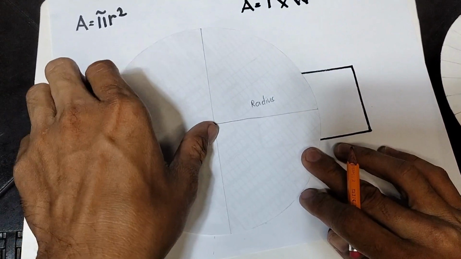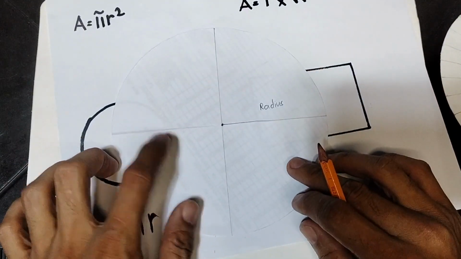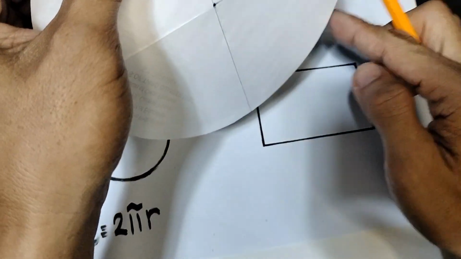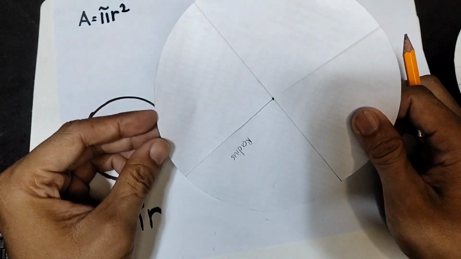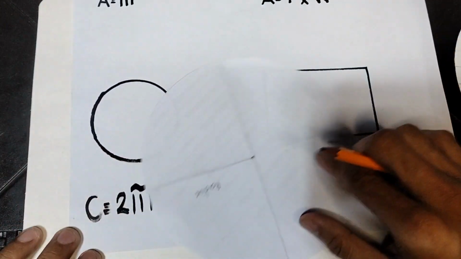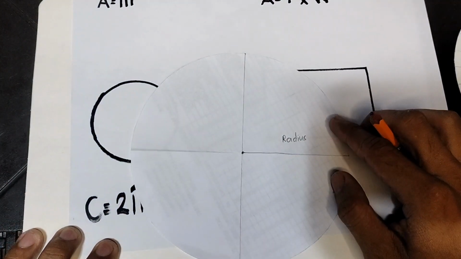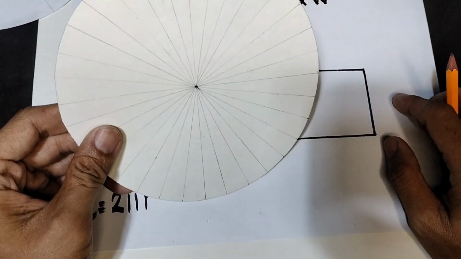All right, so now we are going to consider also the circumference of the circle. So if we are going to measure the distance around it, that is what we call the circumference. All right, but again we're gonna consider the radius and the circumference of the circle. All right, so now let's go back to the other circle here.